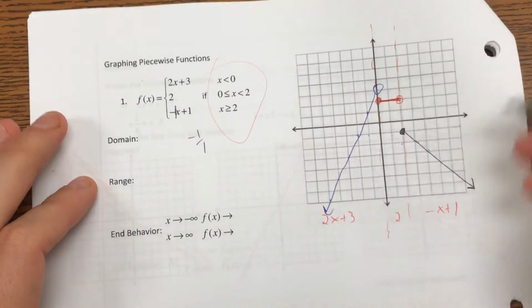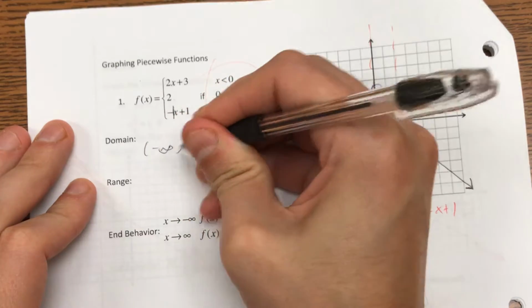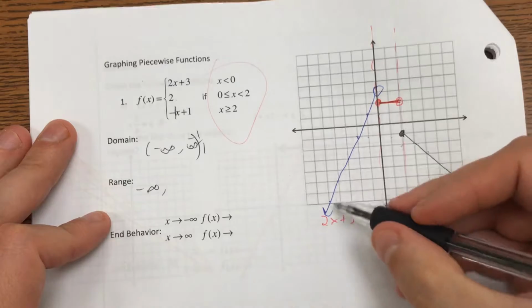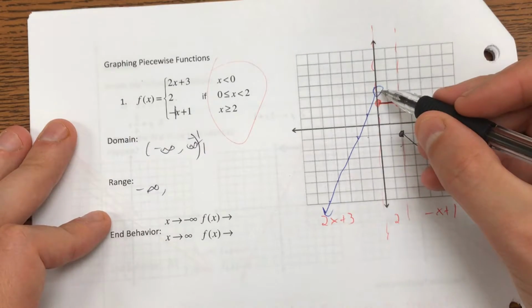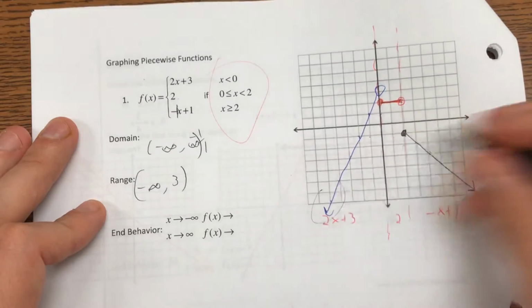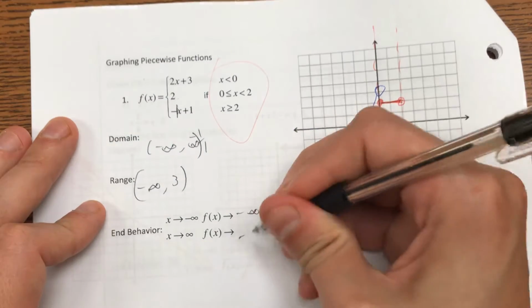thing. Domain in this one turns out to be -infinity to infinity. Range is -infinity up until right there, which is 3, not including the 3, so parentheses. Both arrows are pointing down, so these will both be -infinity.